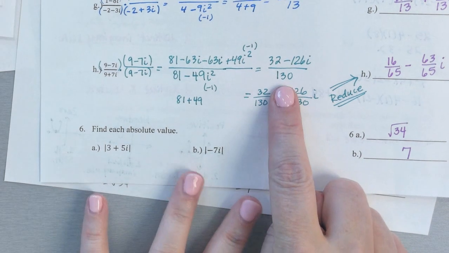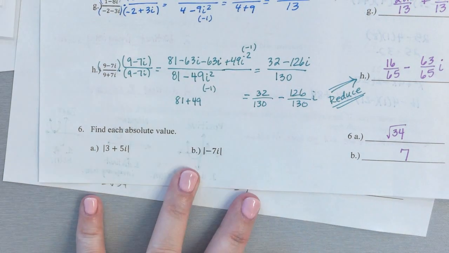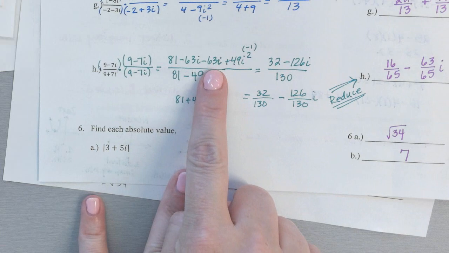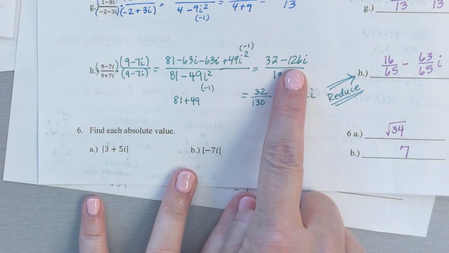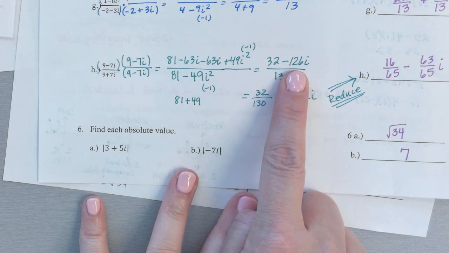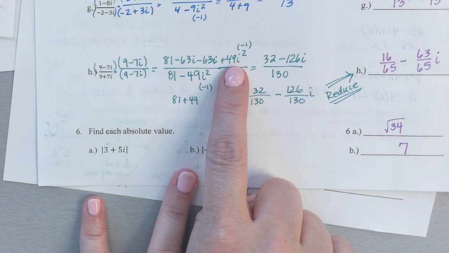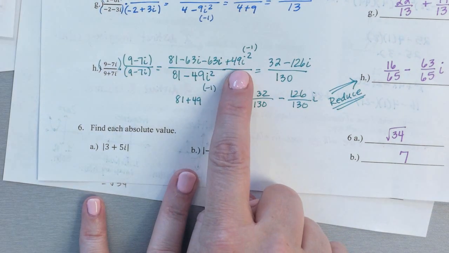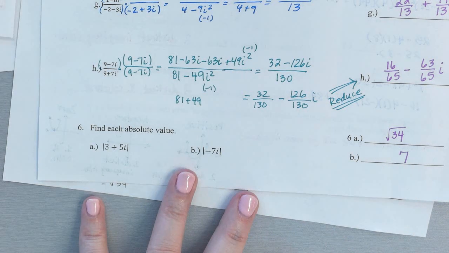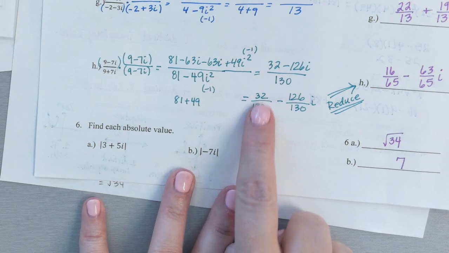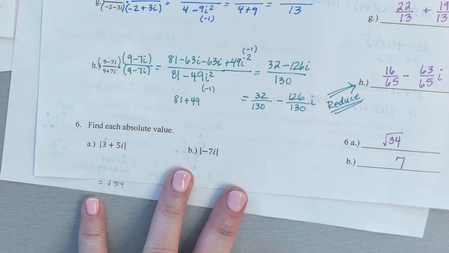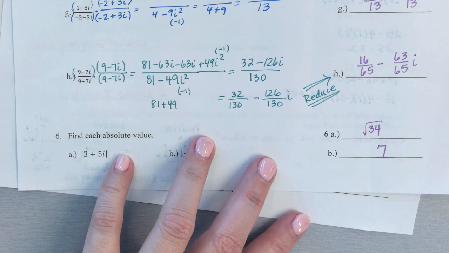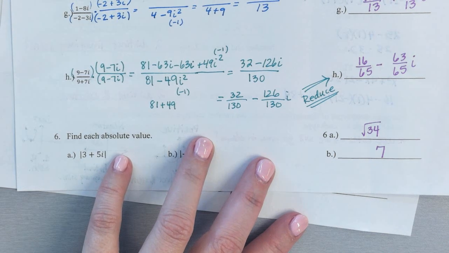Okay, and then you should get 130 on the bottom, and then on the top, I combined my like terms, so negative 63i and negative 63i was negative 126i. 81 minus 49, because 49 times negative 1 would be a negative, and then I simplify. So 32 over 130, 126 over 130. When I'm looking at those, I notice they're both evens, so if they're both even numbers, divide by 2.